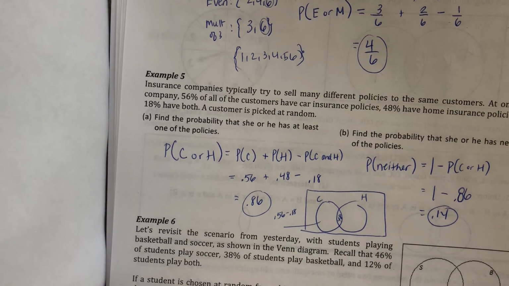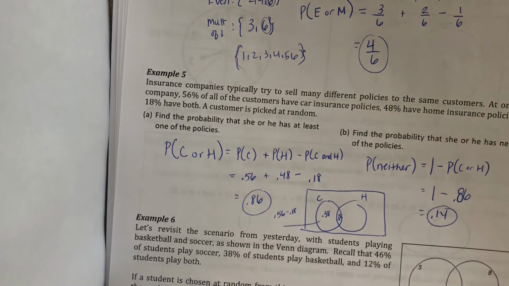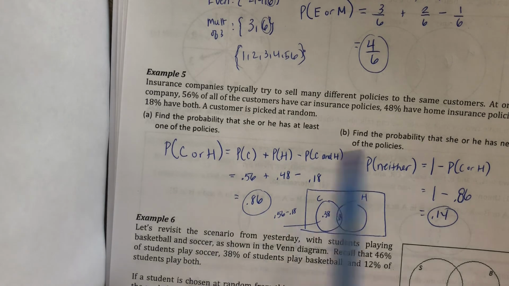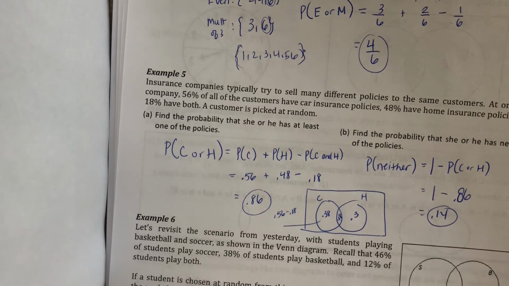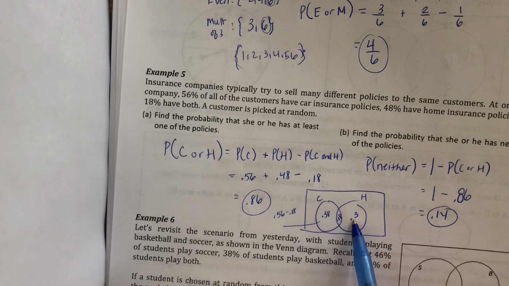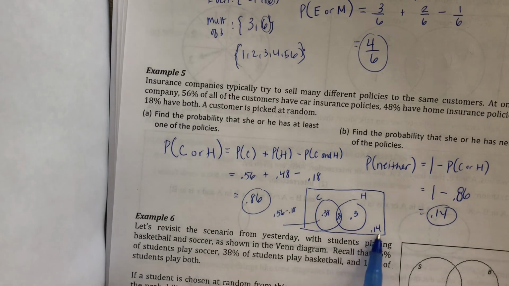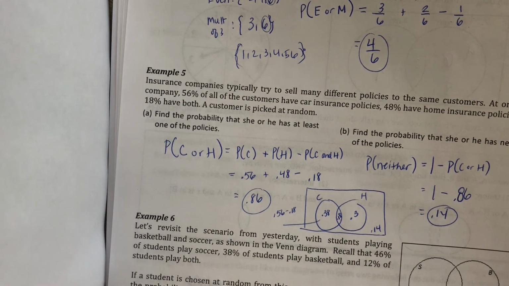So 0.56 minus 0.18, and we would have 0.38. Those are the number of people that just have car insurance. Homeowners insurance, we would say there's 48% of the customers that have homeowners insurance, but we need to subtract out the 0.18, which is just 0.3. And then if you want to find out the neither, again, you could add up these numbers, subtract it from 1, and you would get 0.14, which is neither. Again, all of these probabilities in a Venn diagram should sum to 1.